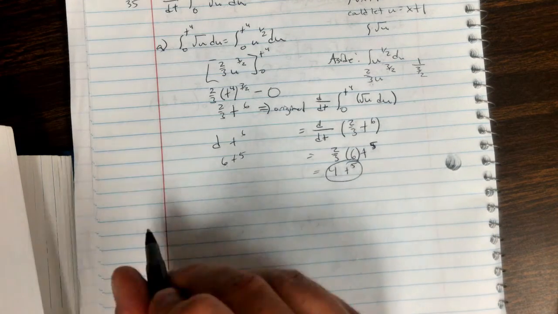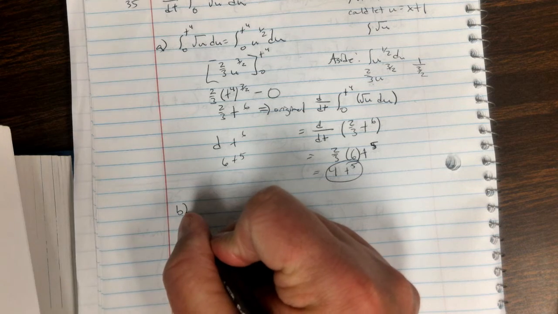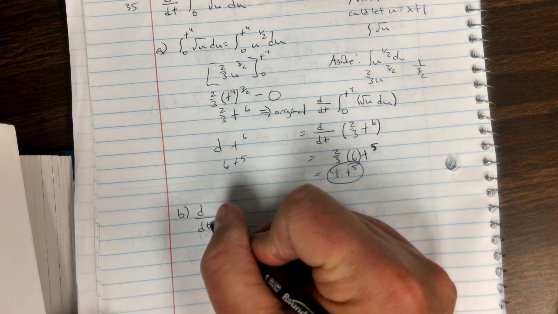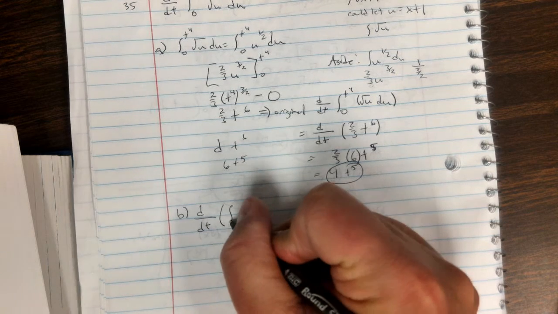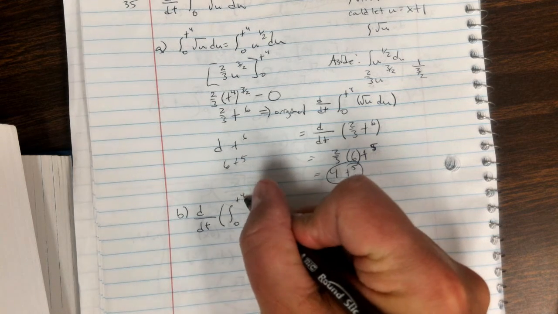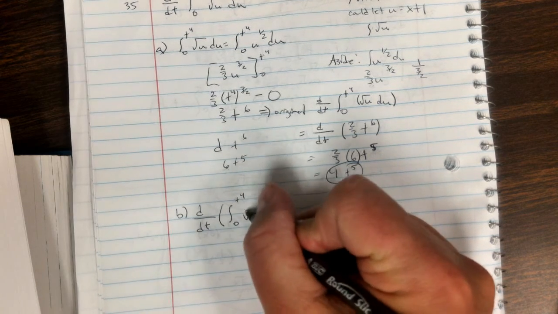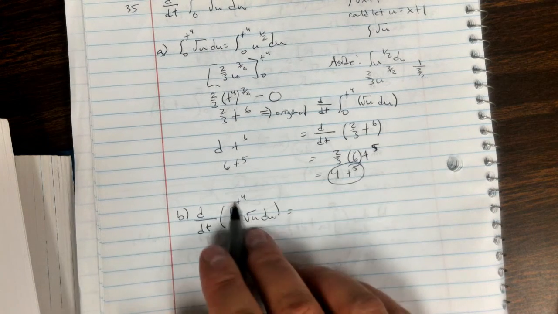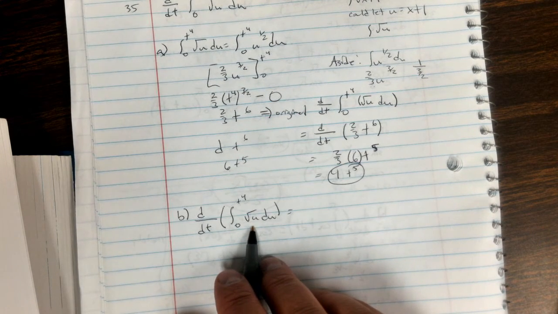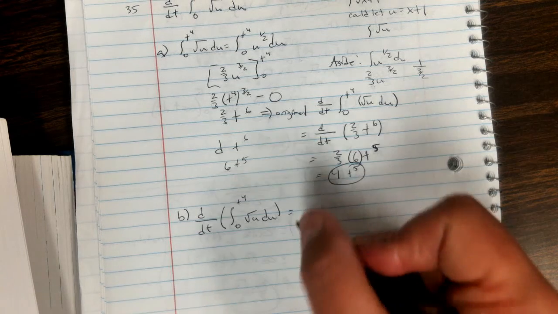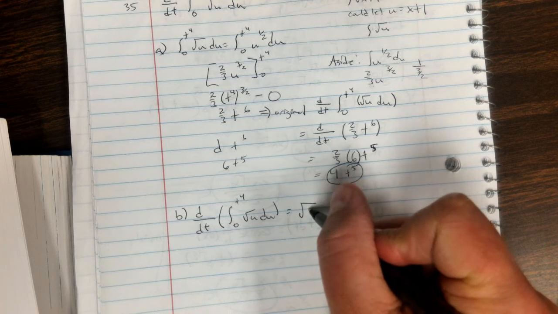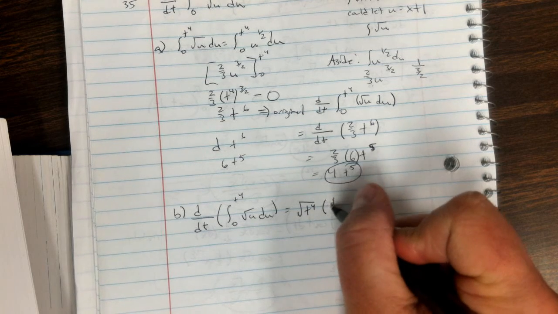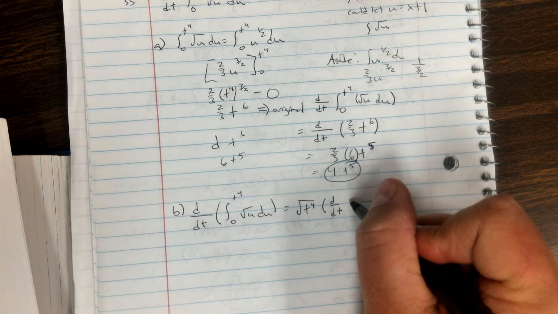Okay, for part B, we do the derivative with respect to t of the integral 0 to t to the 4th square root of u du, and so then we substitute in, and so this would be the square root of t to the 4th. Then you need the derivative with respect to t of t to the 4th.